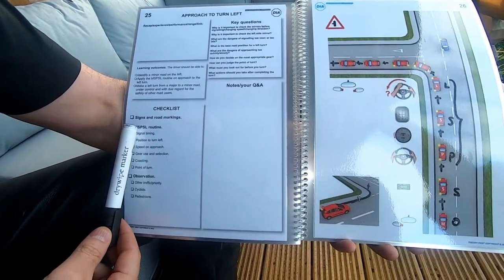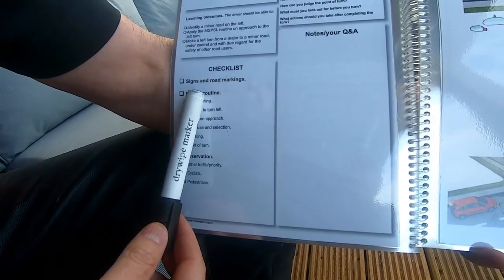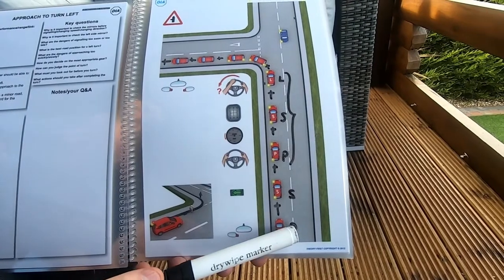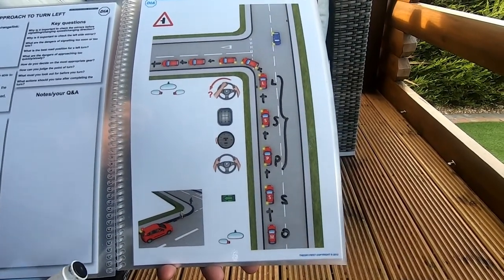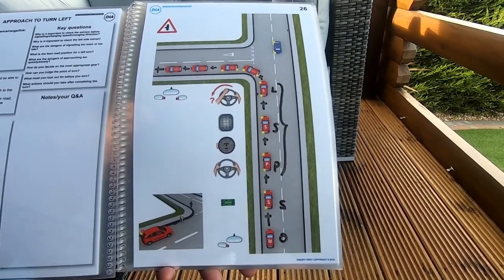Now, on the cars, of course, it's mirror, signal, manoeuvre, and the manoeuvre breaks down to position, speed, look. On a motorbike, remember what we taught: observation, signal, manoeuvre, because you don't always just use your mirrors. It might be a combination of mirrors and rearward glances. That's why it was called observation.